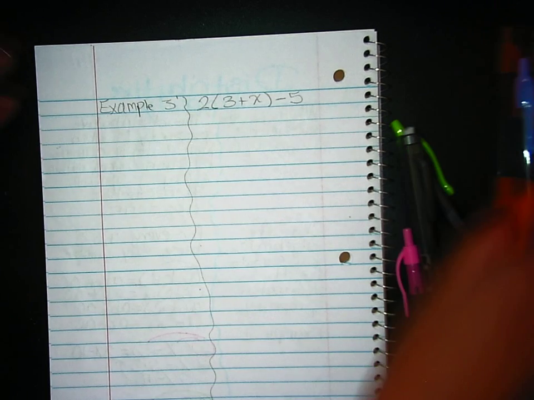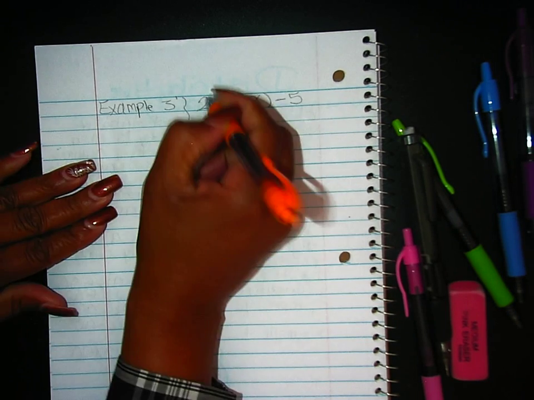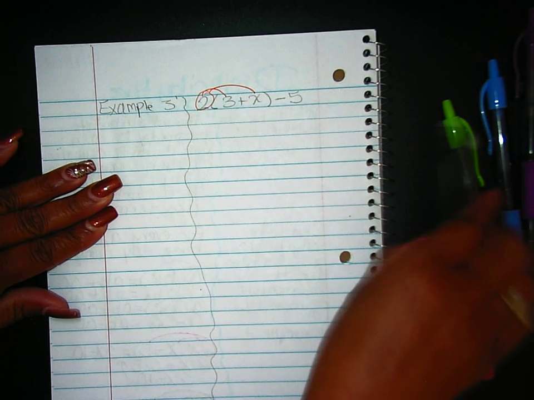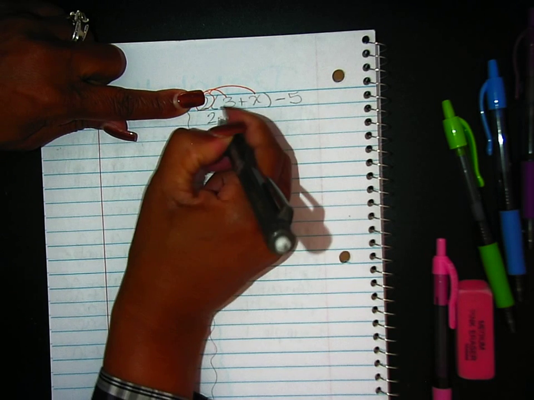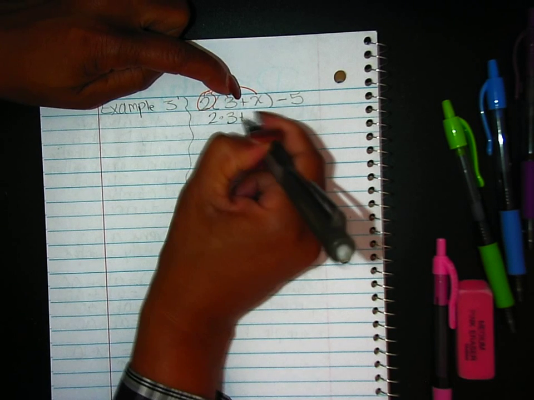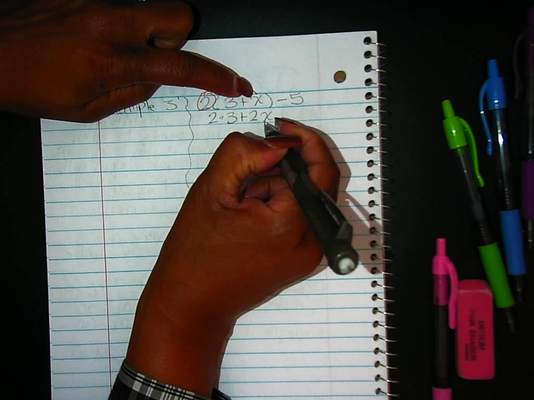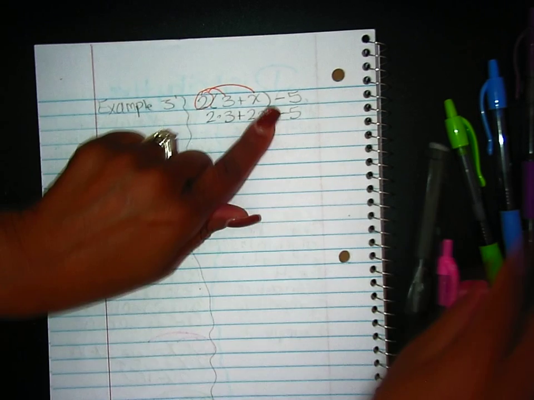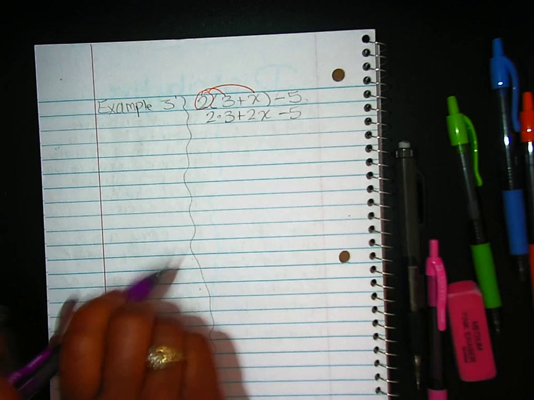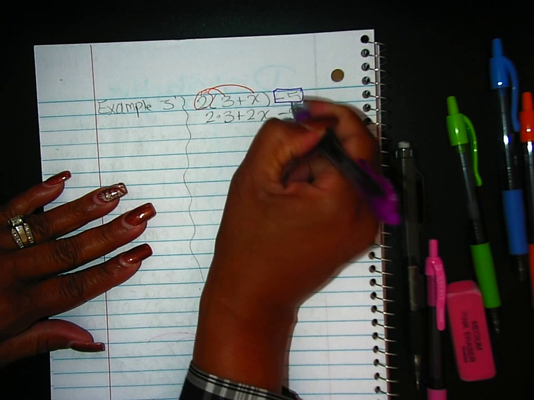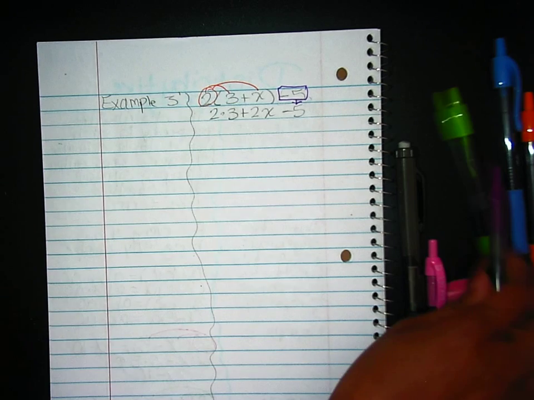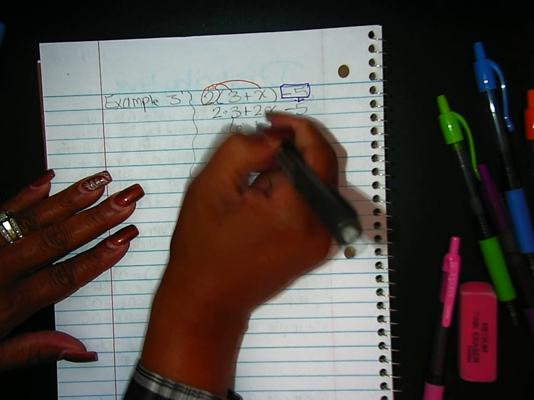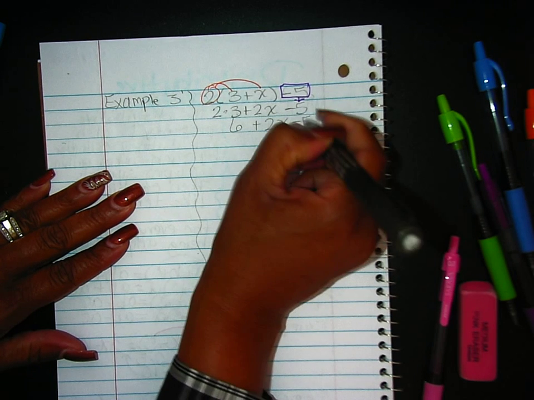So let's go ahead and distribute the 2 now to the parentheses, only the terms inside the parentheses. Okay? So I would say 2 times 3, that's a plus, plus 2 times x. Bring down the other information. This negative 5, this constant here, is not inside the parentheses, so you just bring it down. Then you simplify. You say 2 times 3 is 6 plus 2x minus 5.